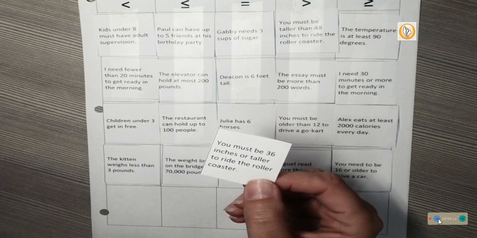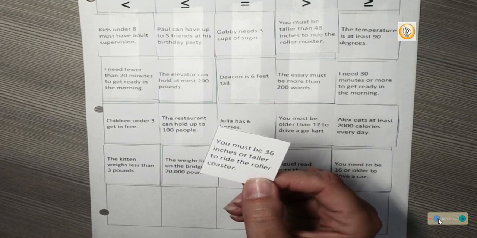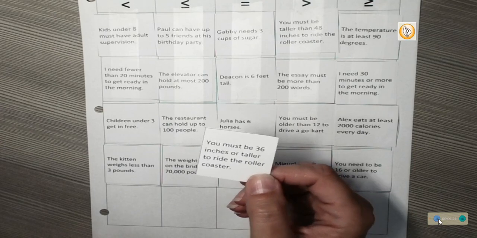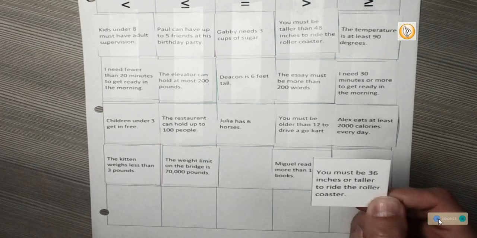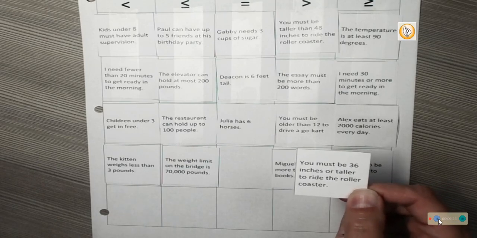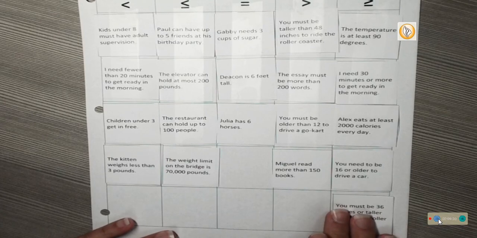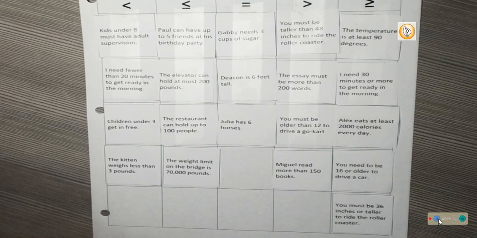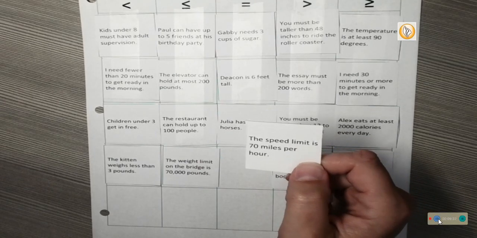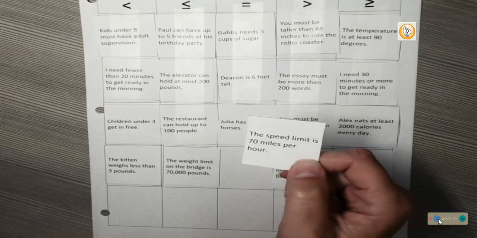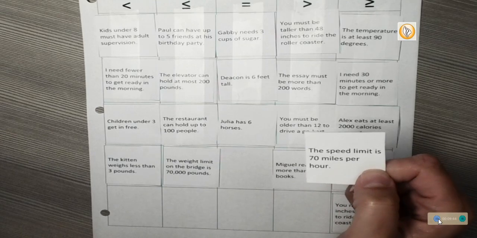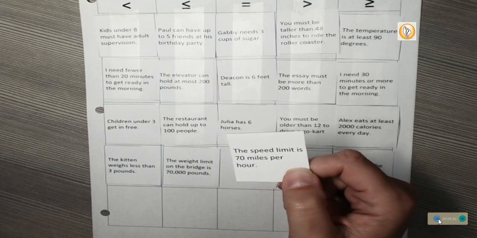You must be 36 inches or taller to ride the roller coaster. So if you're going to be taller, that means we're greater than. Can we be equal to 36 inches according to this? Yeah, because you can be 36 exactly or taller. So it's greater than or equal to. And then the last one I've got says the speed limit is 70 miles per hour. Now, I'm not talking about how you drive. Somebody this morning told me, oh, that's going to be greater than because I drive greater. It's about what you're supposed to do.